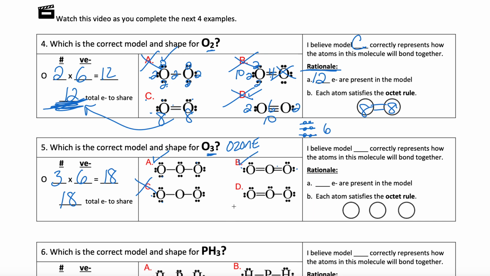Now let's look at D. D has 2, 4, 6, 8. That's good. Middle one has 2, 4, 6, 8. That's good. And the end has 2, 4, 6, 8. That one looks good. So we have 3 possibilities for options here. Which one is it? Well, this is where we have to go look at what did we start with.